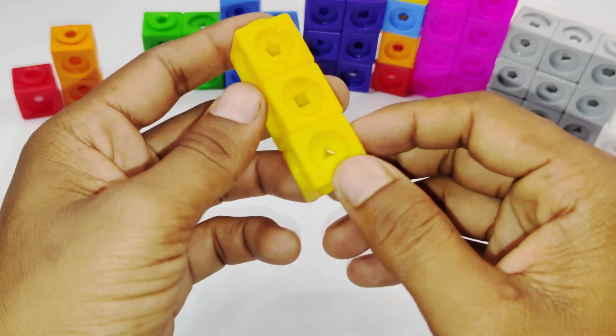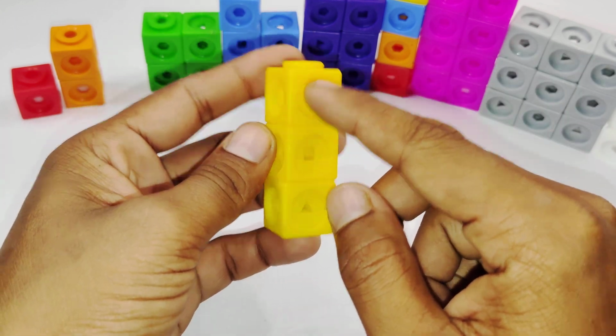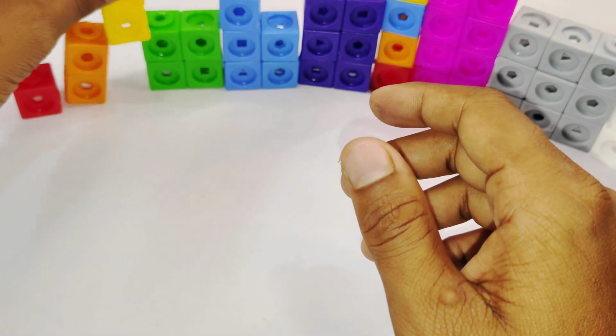This is number blocks 3. Let's count 1, 2, 3. Here are 3 number blocks.